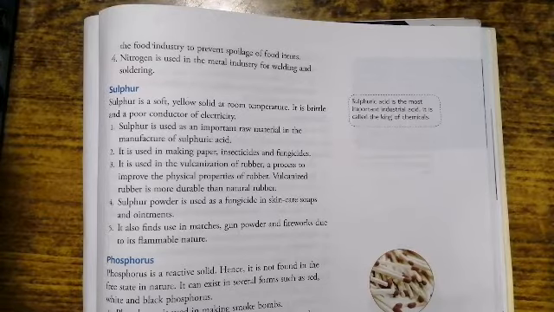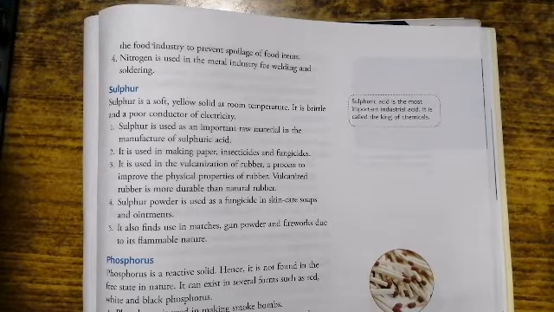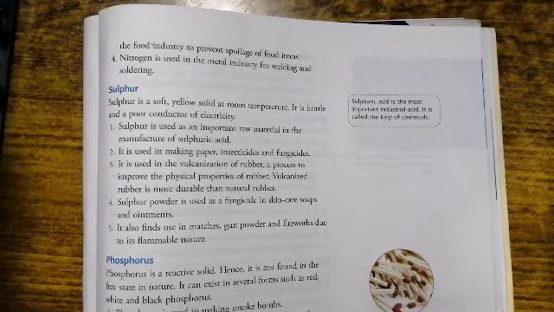Number three, it is used in the vulcanization of rubber, a process to improve the physical properties of rubber. Vulcanized rubber is more durable than natural rubber. That means natural rubber is heated with sulfur to a high temperature and it is cooled, which we call vulcanized rubber. And vulcanized rubber is used in the manufacture of tires, the automobile wheels.